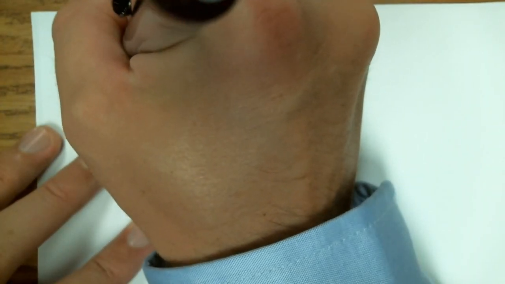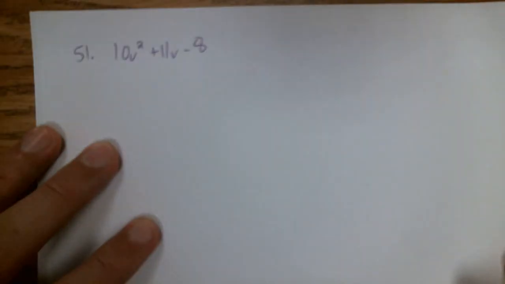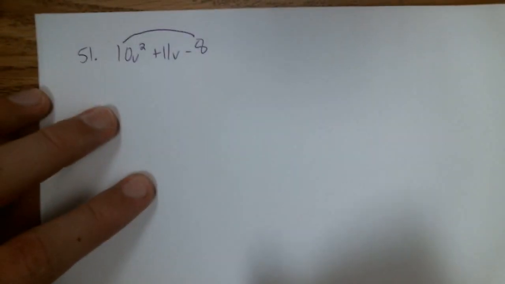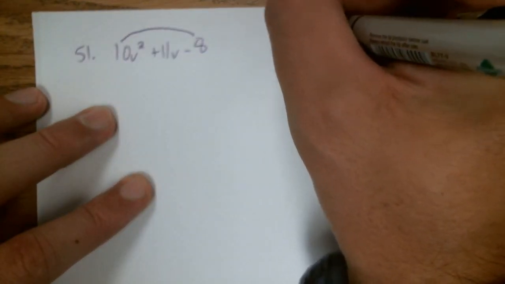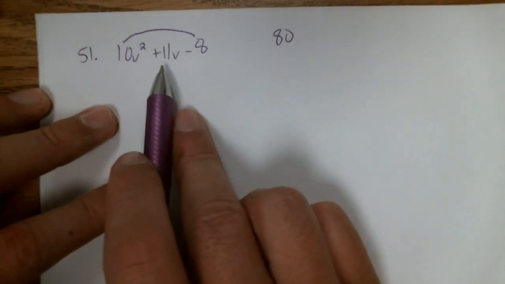Okay, 51, I have 10v squared plus 11v minus 8. So once again, this is factoring where a is not equal to 1. I've got to multiply 10 times 8. That's going to give me a temporary number, 80. What are the factors of 80 that will add to give you this middle number 11?